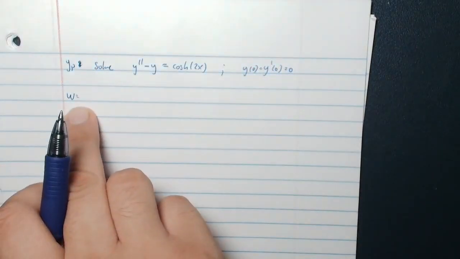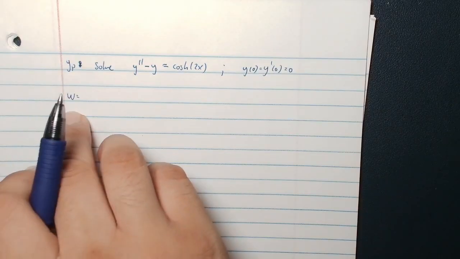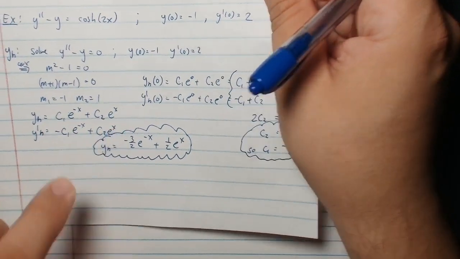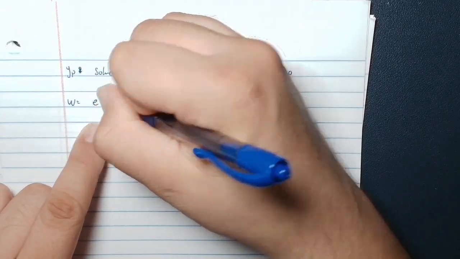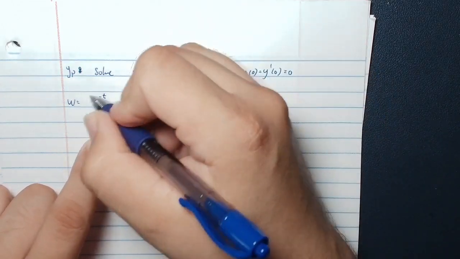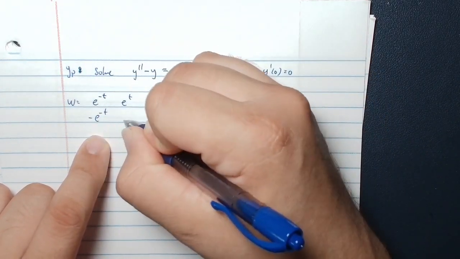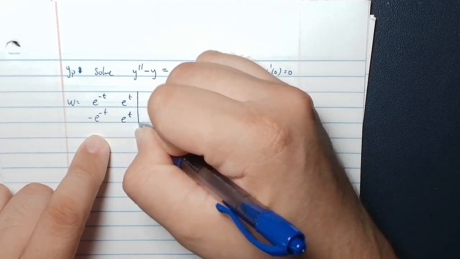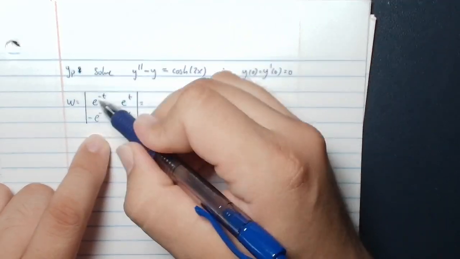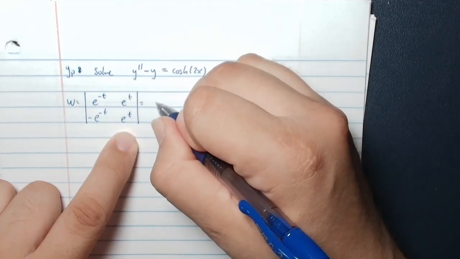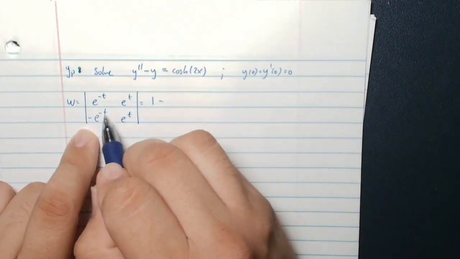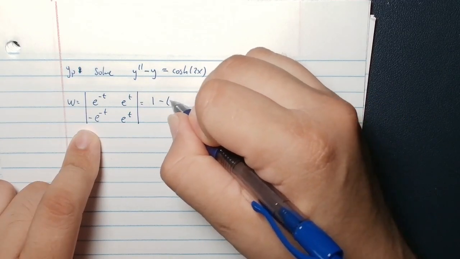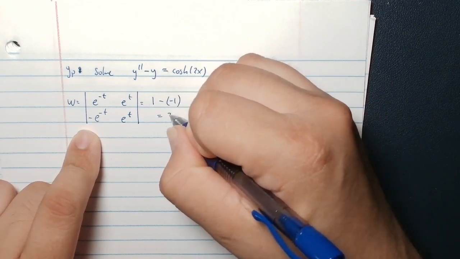Now remember, your Wronskian for your Green's function needs to be with respect to t. So even though these over here are with respect to x, I'm going to use those, but with respect to t. So I'm going to have e to the minus t, e to the t. And then the derivatives of those are negative e to the negative t and e to the t. Okay, so my Wronskian is going to be e to the 0. Oh, if I add those, yeah, that's just 1. Minus negative e to the 0, which is negative 1. So I just get a Wronskian of 2.